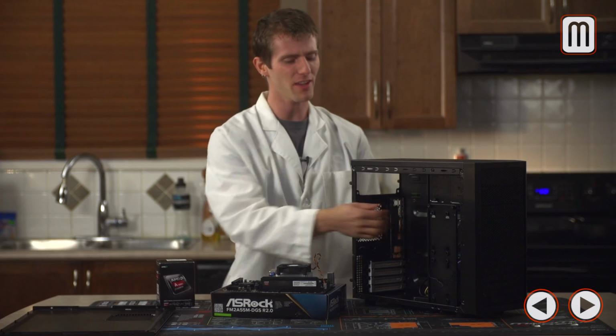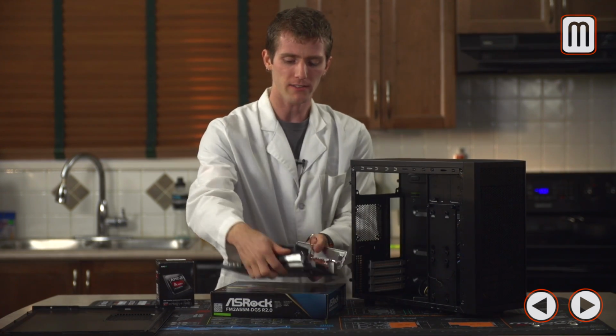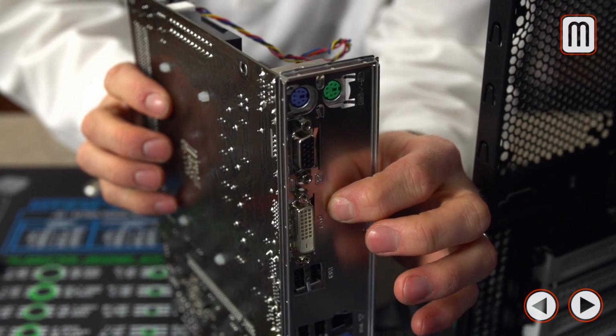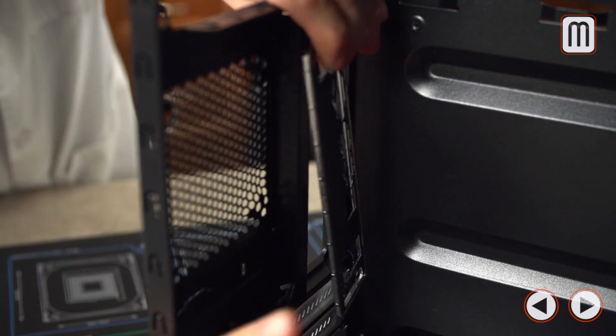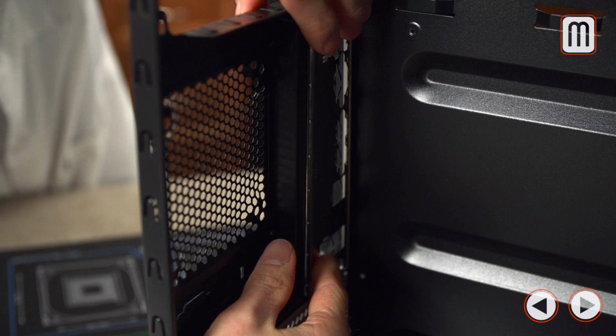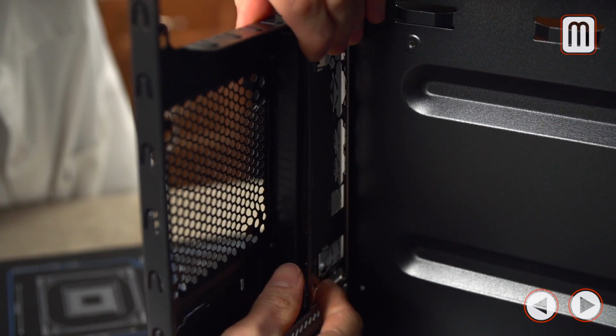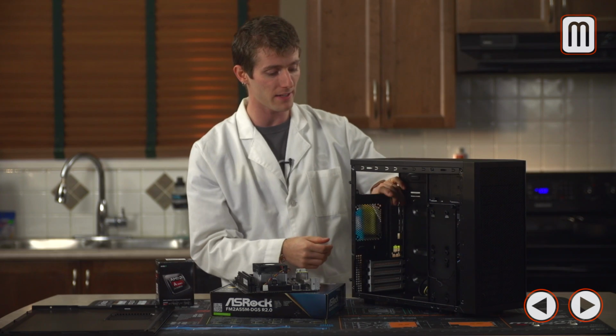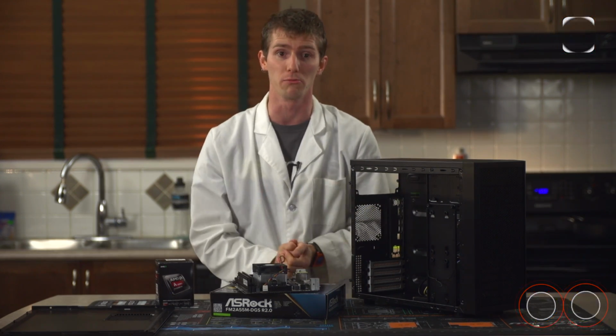Next thing, just another sanity check type item, is take your I/O shield and make sure that it matches the motherboard and that it is oriented correctly before you go ahead and install it into the back of the case by aligning it and then firmly pushing in all 4 corners until it is poking through a little bit and sits in place without falling out.